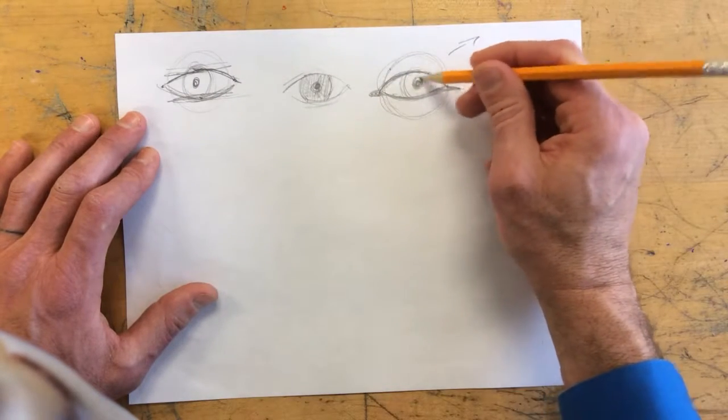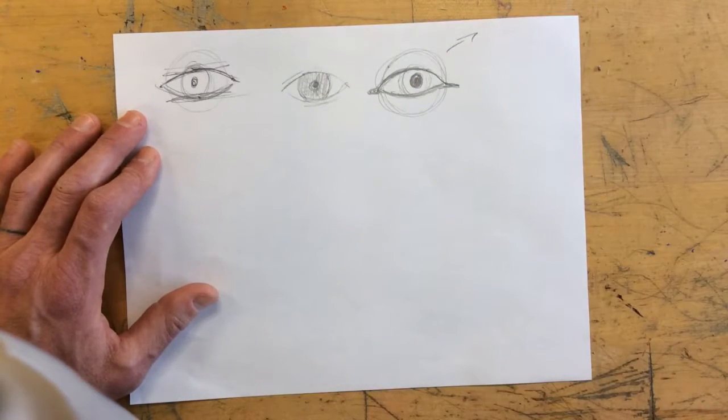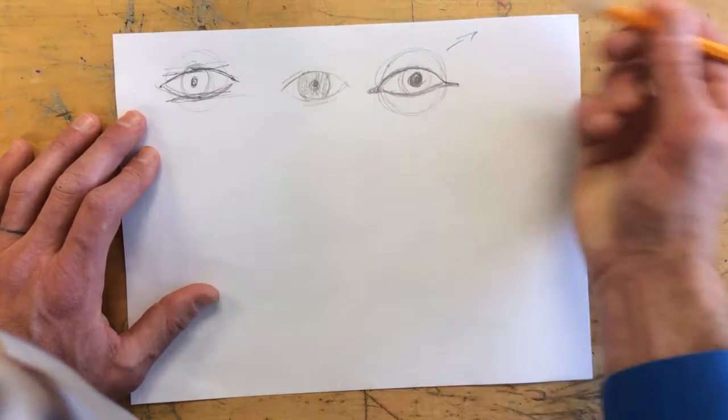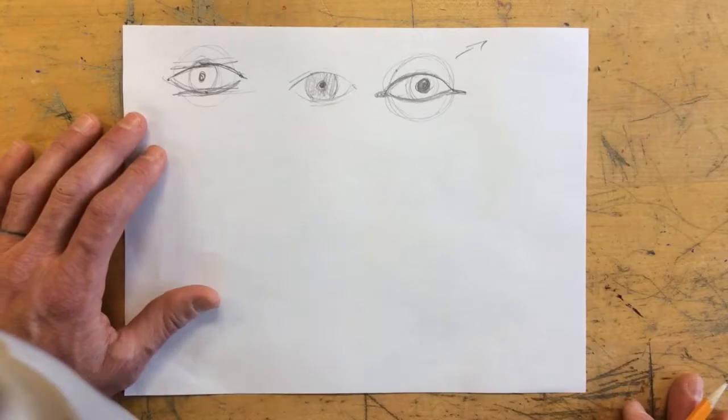Also, you can make this different sizes because you remember that in lower light, the black part of our eye, the center, is an opening, and it opens more to let light in, or it's smaller if it's bright outside. So you can also change that as well.